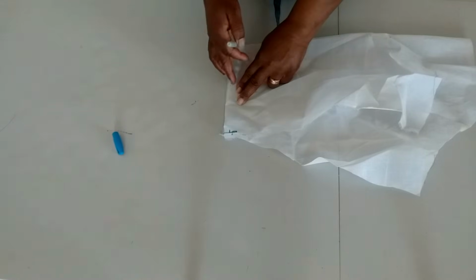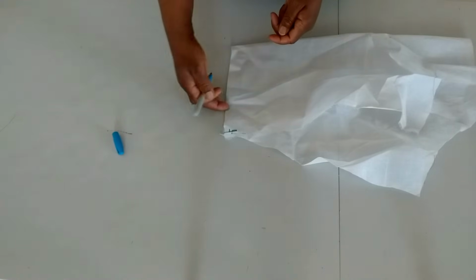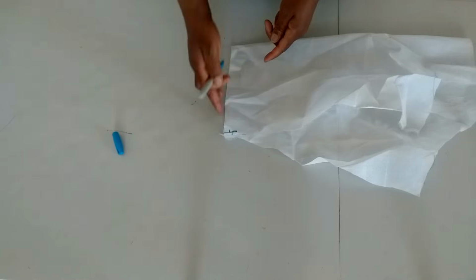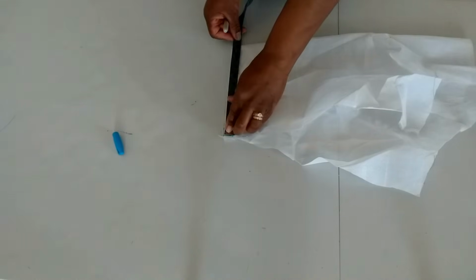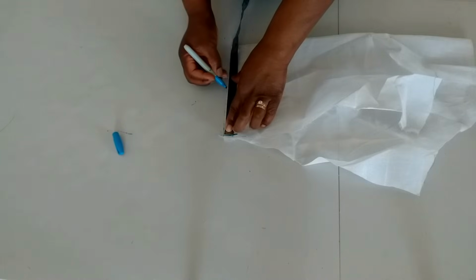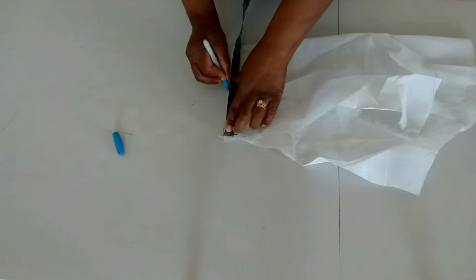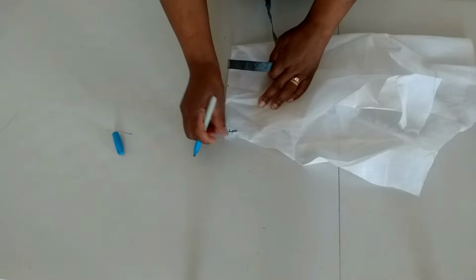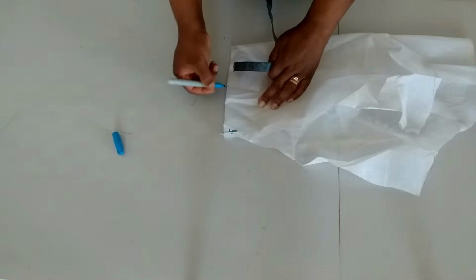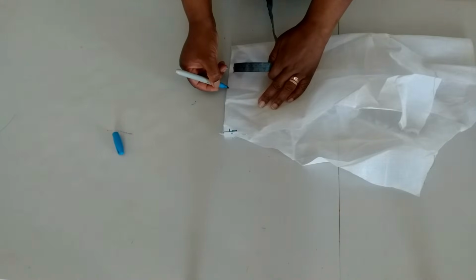The fabric is equal. I will mark half of this. This is 9 inches. Half of 9 inches is 4.5. This is 4.5. This is 4.5. So this ½ inch, I will slant it from this ½ inch to this 4.5.